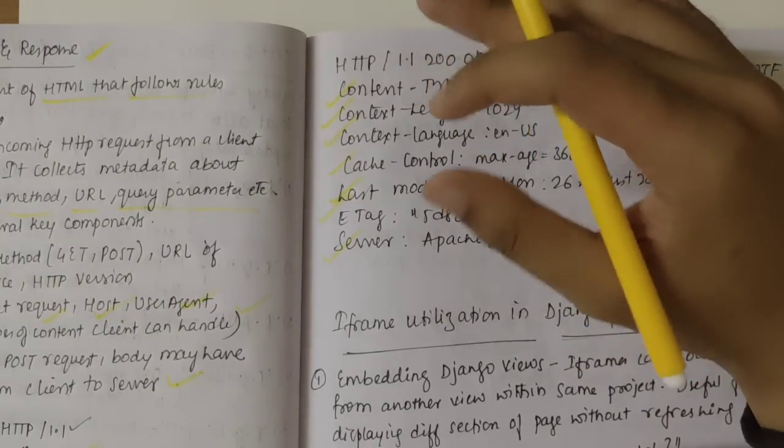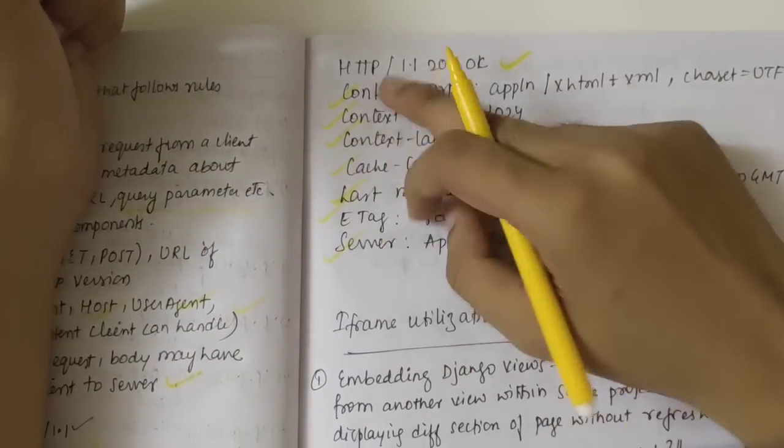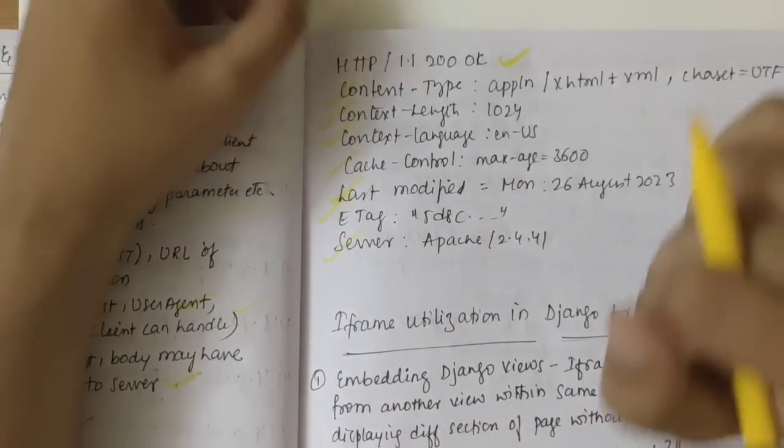So if they ask for HTTP request and response, make sure you write the definition first, make sure you write these components also, and provide an example.